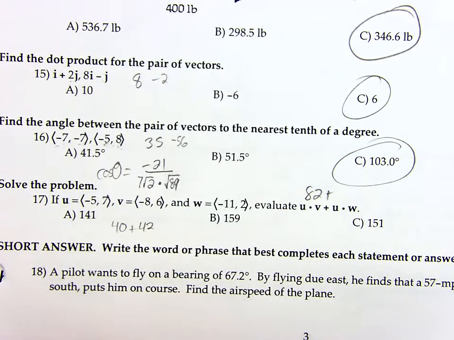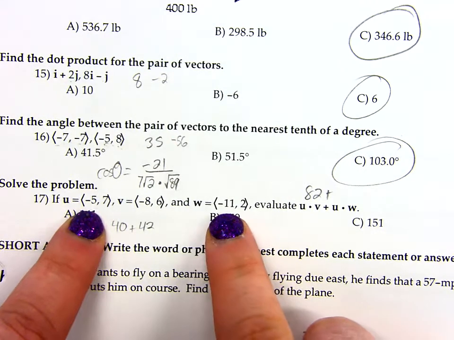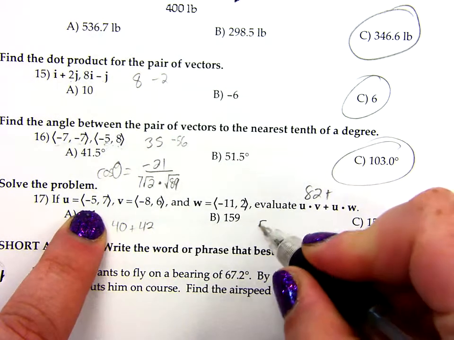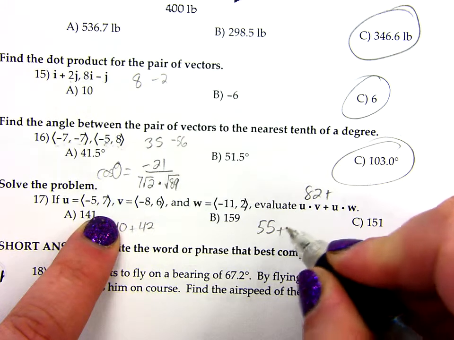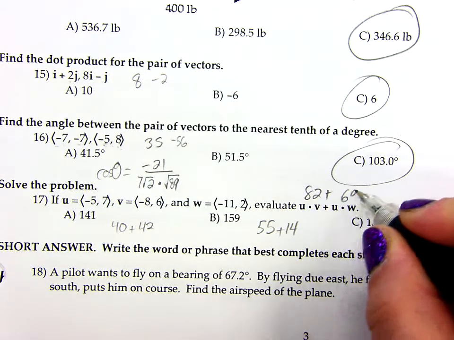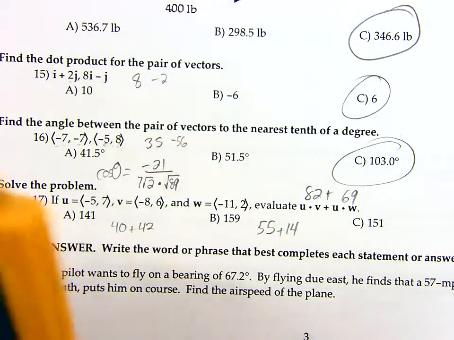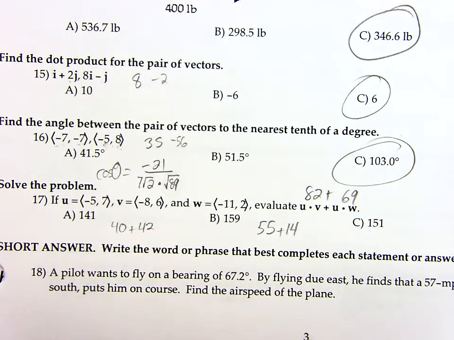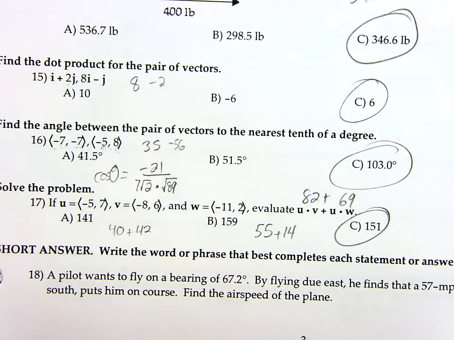Plus whatever U dot W is. U dot W would be 55 plus 14. That's 69. So 82 and 69 get me 151, choice C.